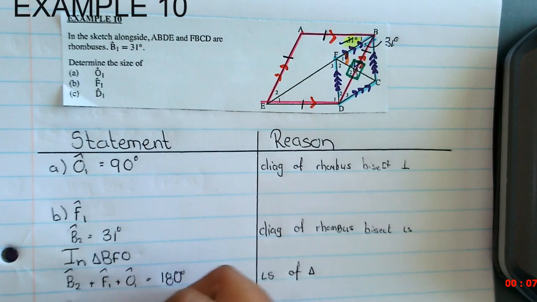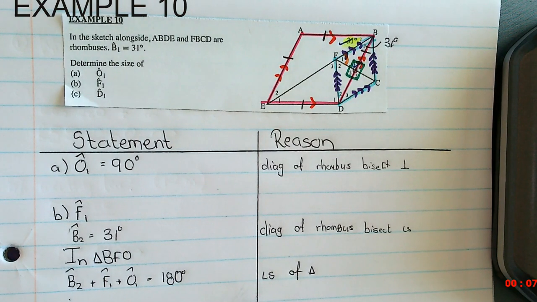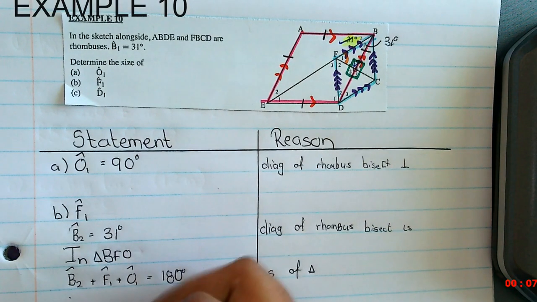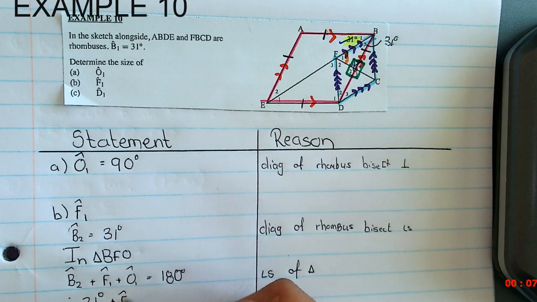You can say interior angles of a triangle, but I like that one because it's quicker. How big is B2? Didn't we say it's 31? How big is F1? We don't know.